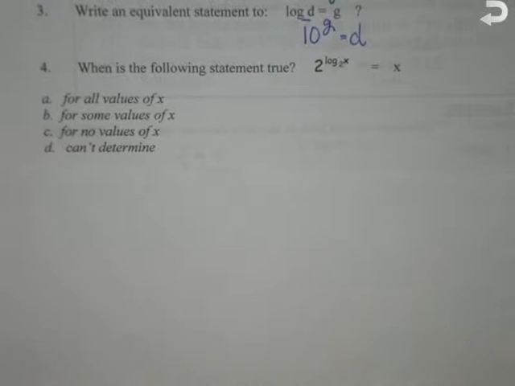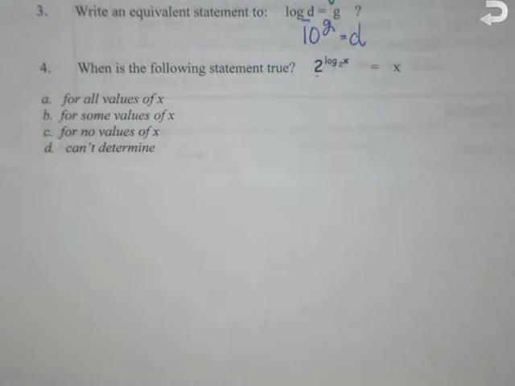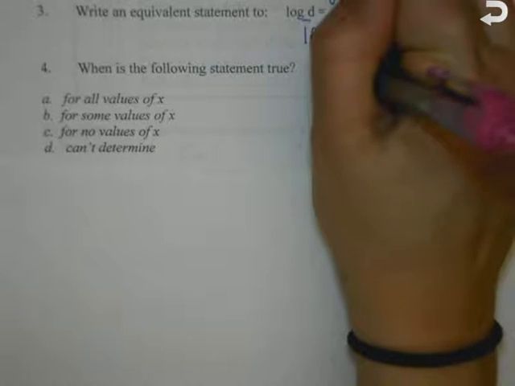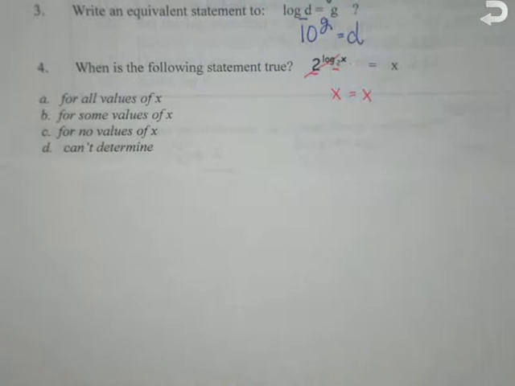So, if you guys take a look at number 4, we have 2 to the power of log base 2 of x equals x. This is a special case, right? Because my bases are the same, so what happens? So they cancel, and we end up with x equals x. Is that a true statement? Yes. So my initial thought would be the answer is A, for all values of x.